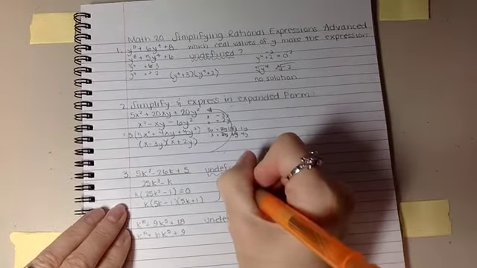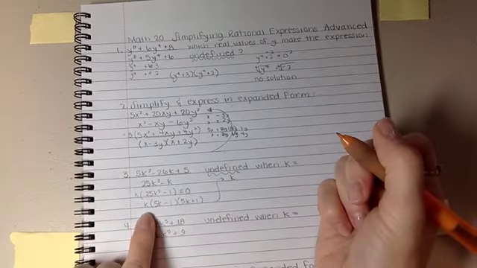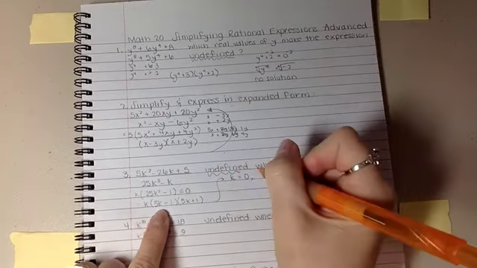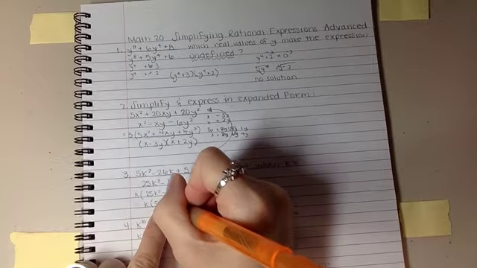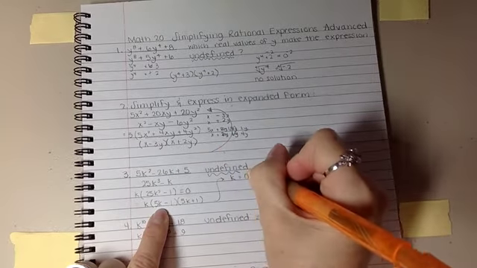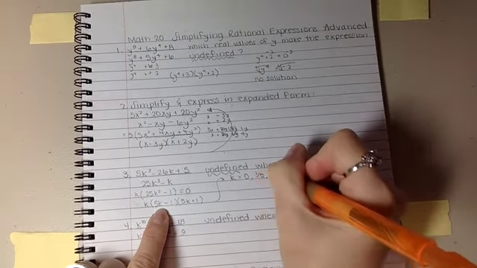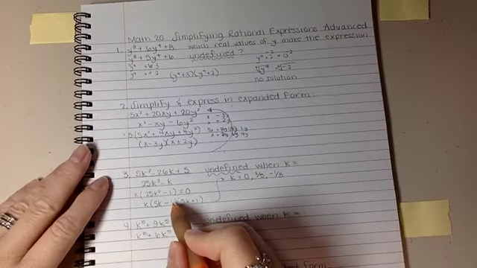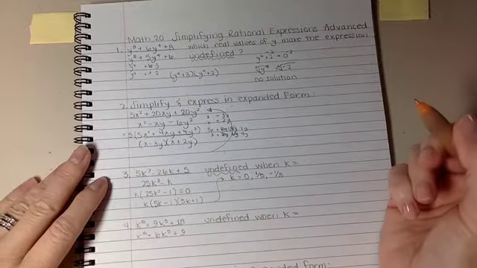So it'll equal 0 if k is 0, or k is plus 1/5, or negative 1/5. So remember, you're doing the opposite sign, number divided by whatever is with the variable.